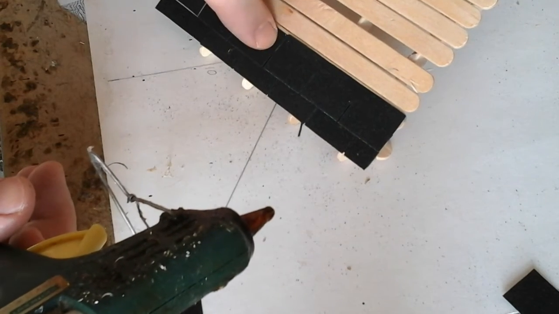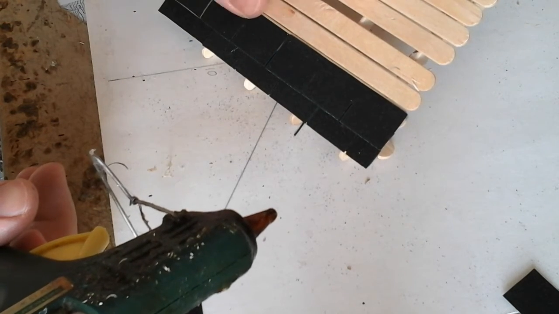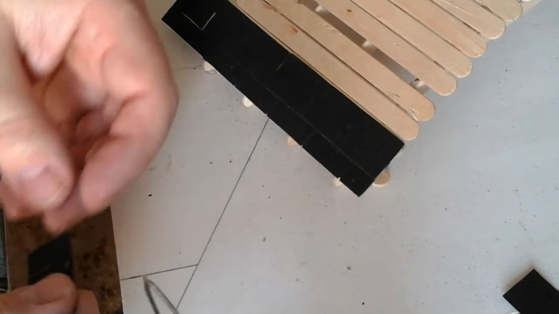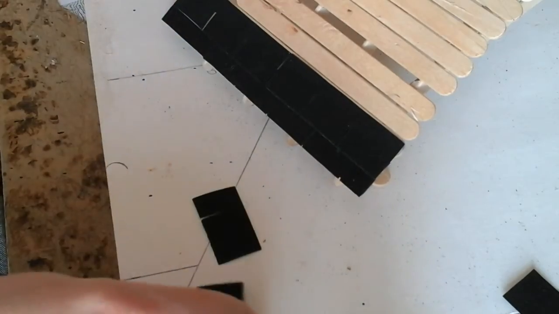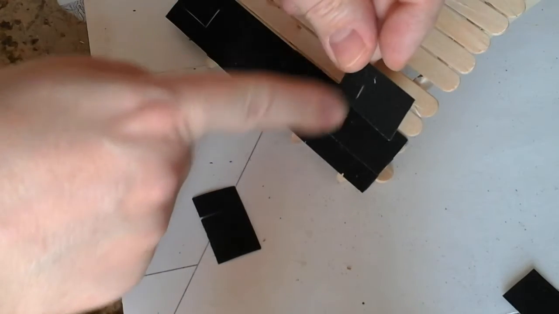Always leave a little gap between the first shingle and the second. Now, the second shingle, what do you do? Do you take this shingle? No, you don't. You see the gap?